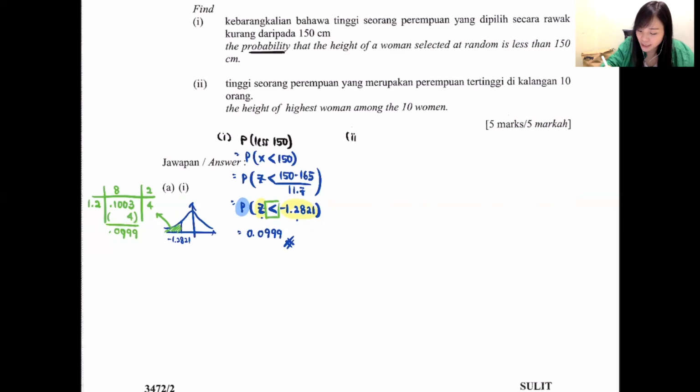So second part, they say, find the height of the highest woman among the 10 women. So my dear, they're going to find the height of the highest woman. First, maybe you were thinking, teacher, who is the highest woman? My dear, the highest woman is definitely only one person, correct? Then one person out of how many people? 10 people. So one person out of 10 people, do you realize they are trying to tell you the probability of being the highest woman?